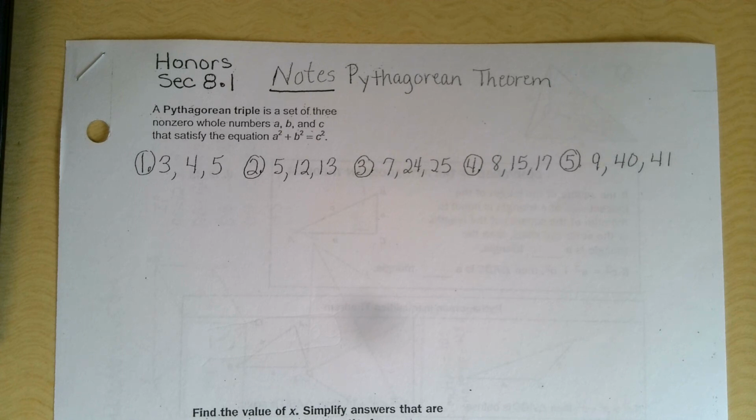I'm not really teaching you the Pythagorean theorem. We have used the Pythagorean theorem already in this class, and you know how to use it. You know how to identify which one is the hypotenuse, which one is the leg. Now we're just going to take it and apply different problems to it.